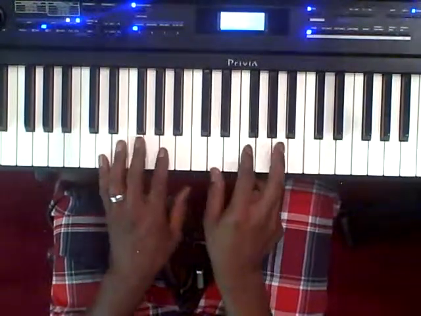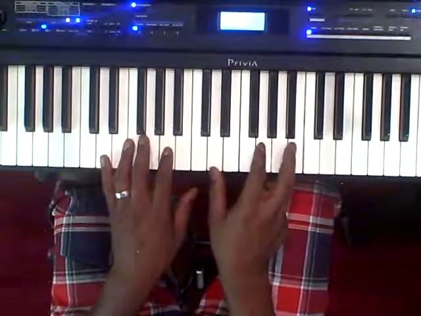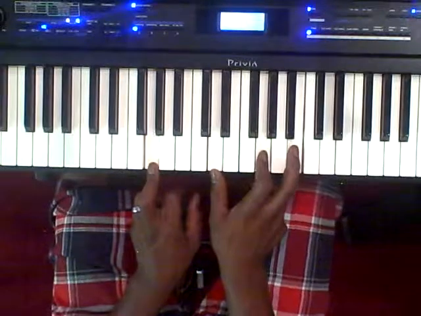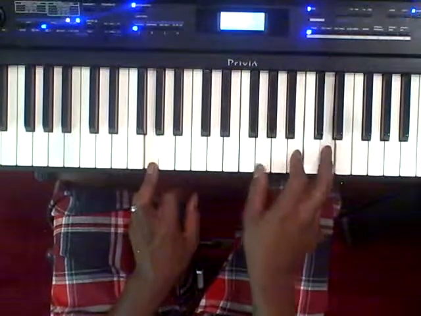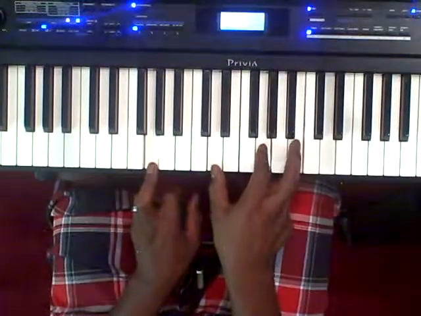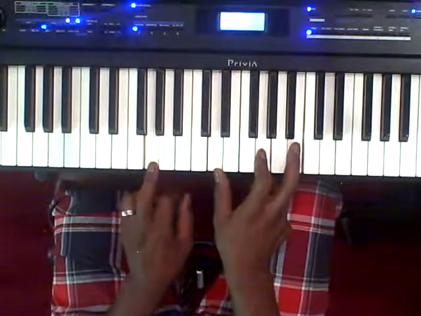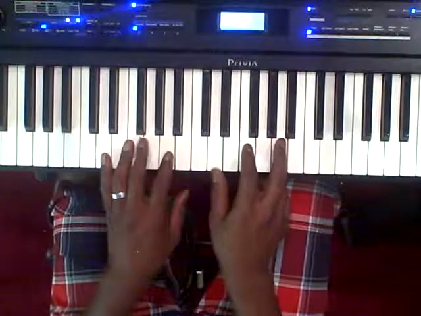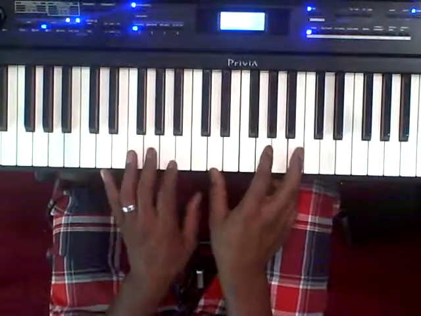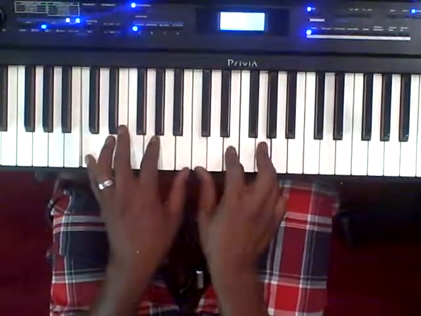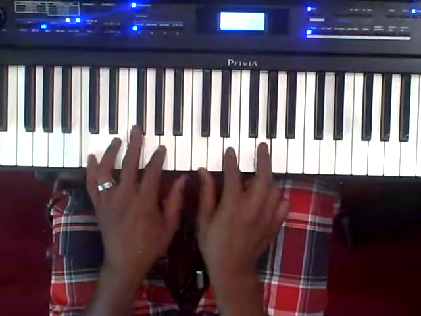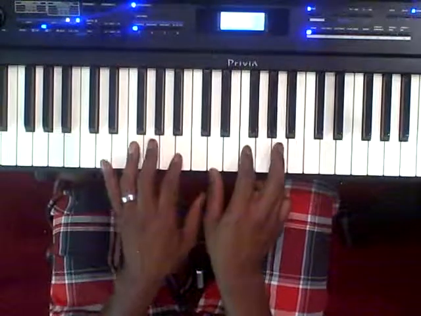So a 2, 5, 1 using that, it'll actually be a second inversion G chord. Because instead of playing G, B, and D, I'm playing D first, then G and B. Second inversion to my 1 chord. So actually, a 2, 5, 1 playing with my inversion is going to be, do it again, 2, 5, 1. One more time.